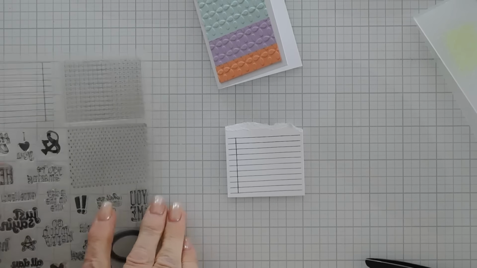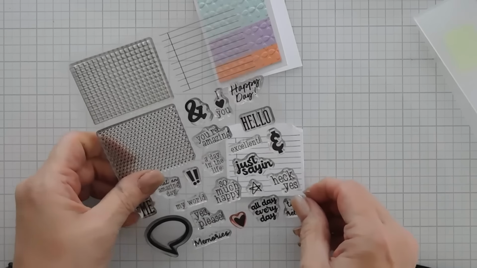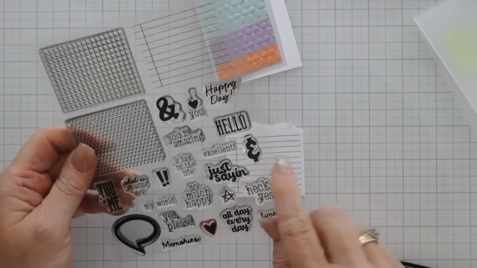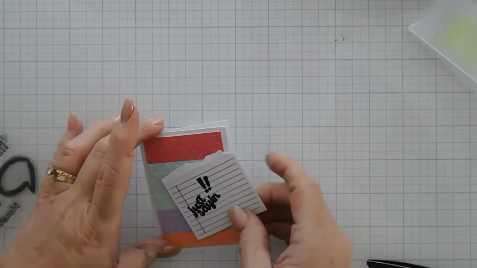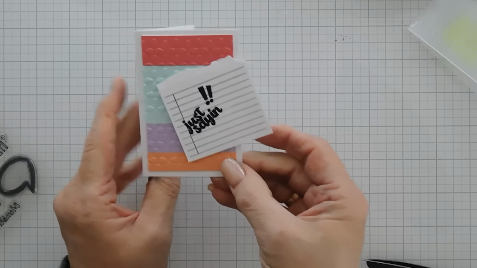And then we can stamp our greeting. I'm going to use the greetings in here. And I think we're going to stamp just saying. And I'm going to use the exclamation points. Just like here. I think that's a good spot. And then I'm going to trim off the leftover.